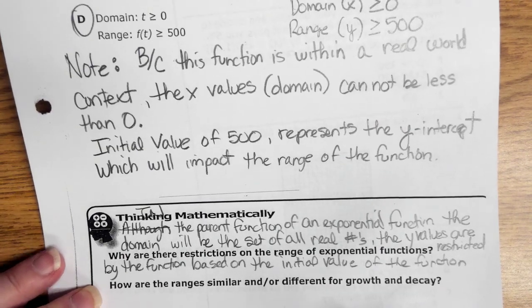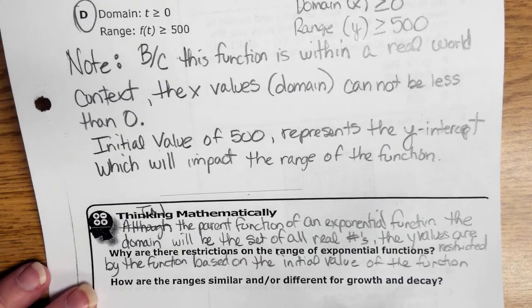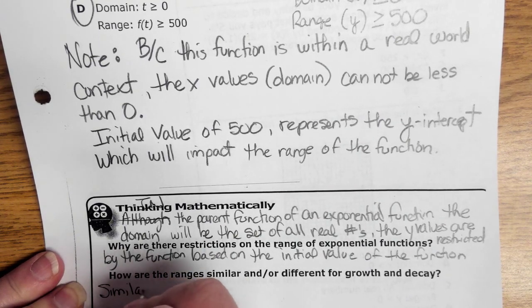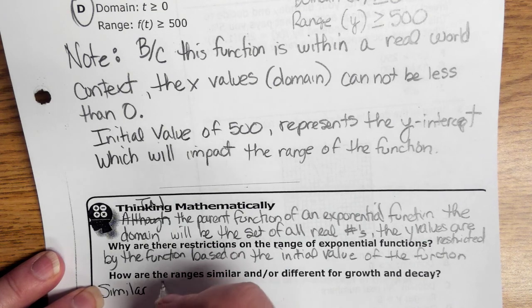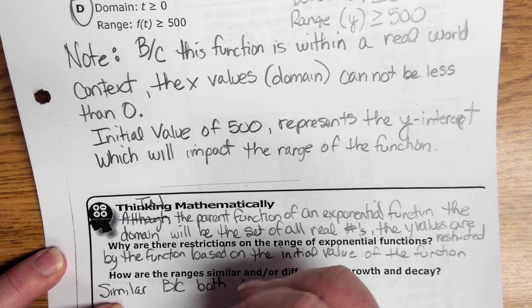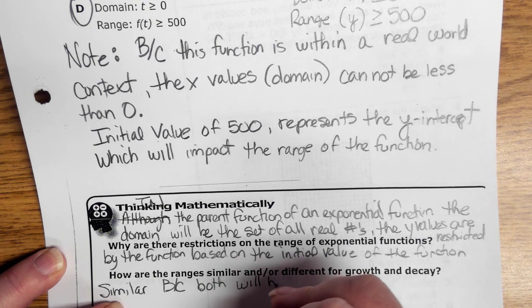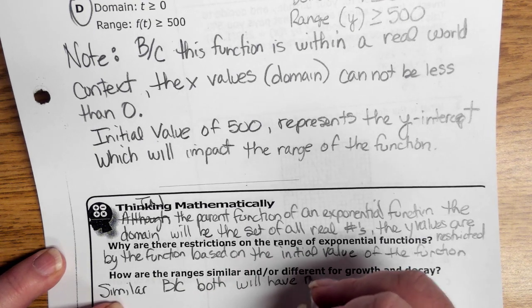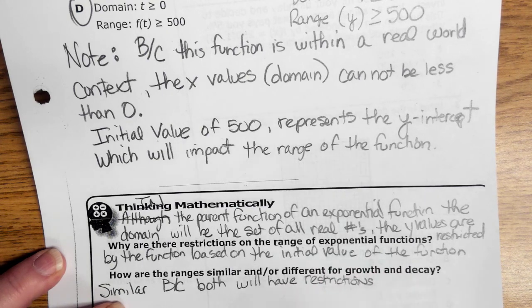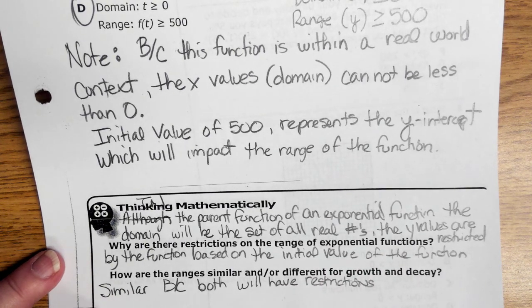How are the ranges similar or different for growth and decay? Similar because both will have restrictions. And you'll understand this term in just a moment a little better.